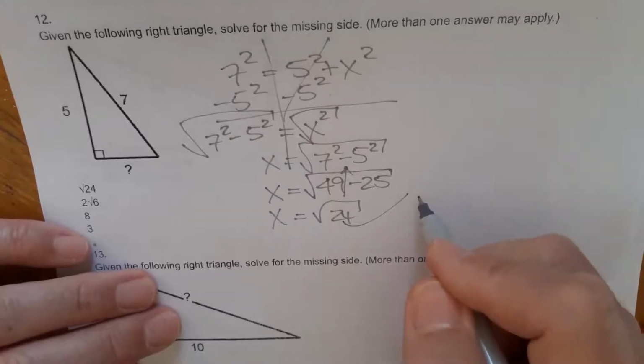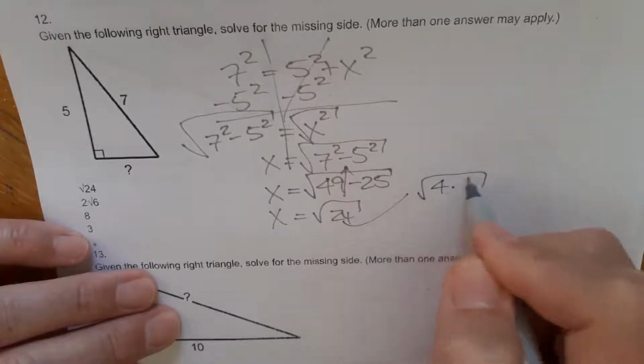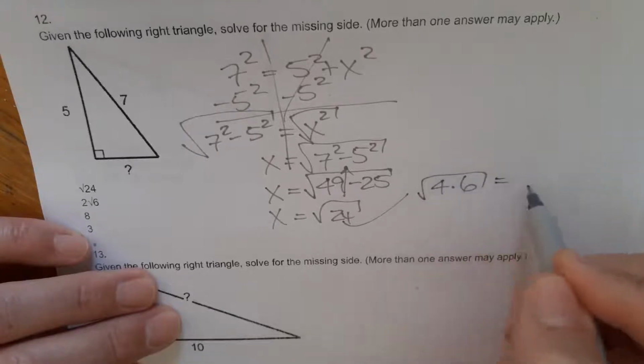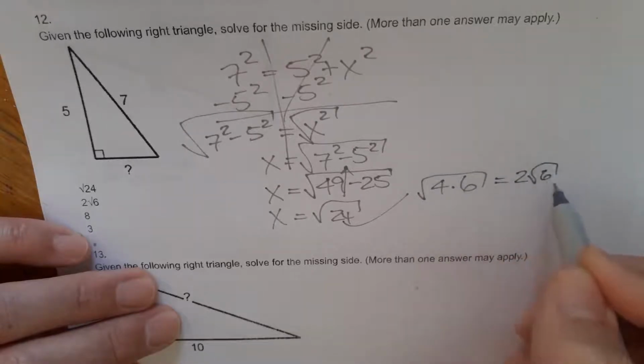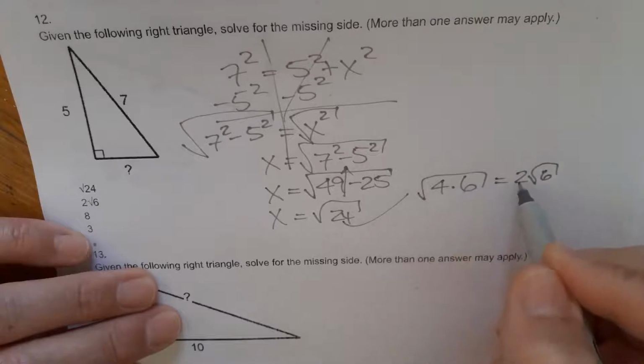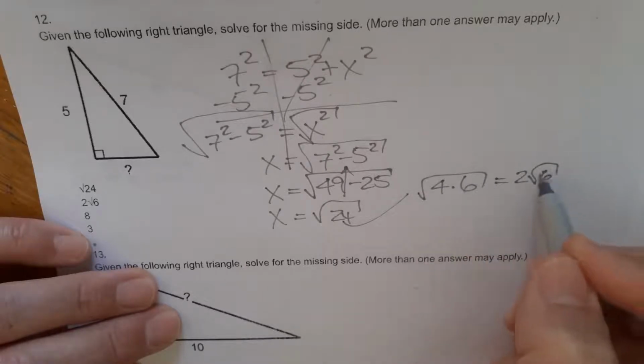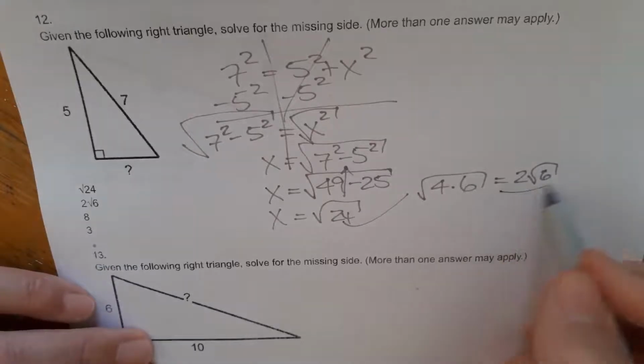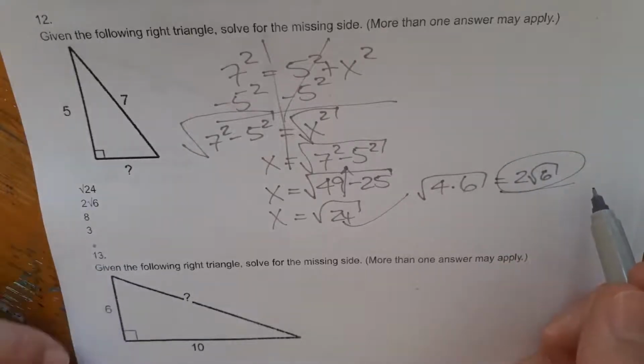You can't, because this is actually the square root of 4 times 6. The square root of 4 is a perfect square, 2, which equals 2 square root of 6. The 4 comes out of the square root symbol, and the 6 stays under because it has no perfect squares left in it. So the correct answer of this is 2 square root of 6.